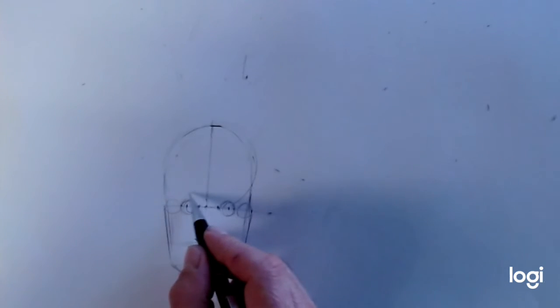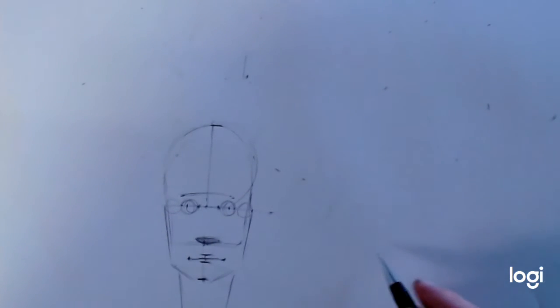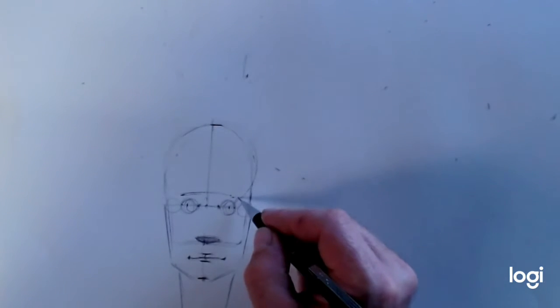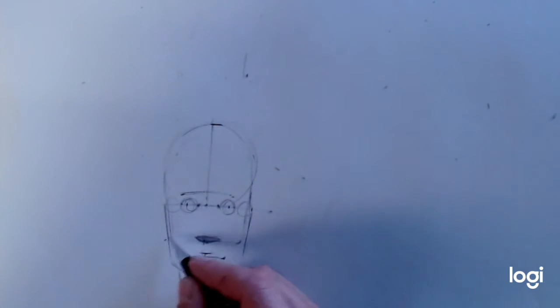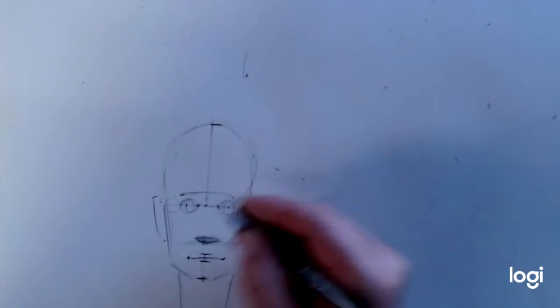Up from the eyes, we have the brow. Here's the brow, okay? Between the brow and the bottom of the nose, on the side of the head, that's where we have our ears.